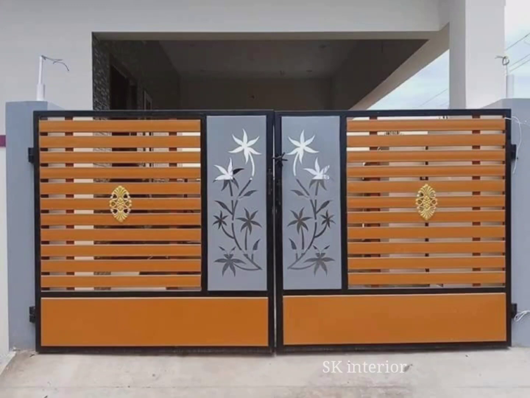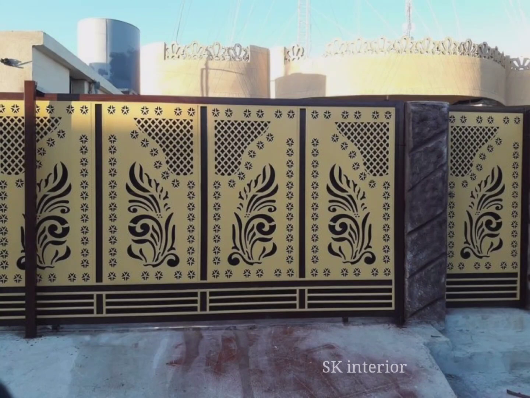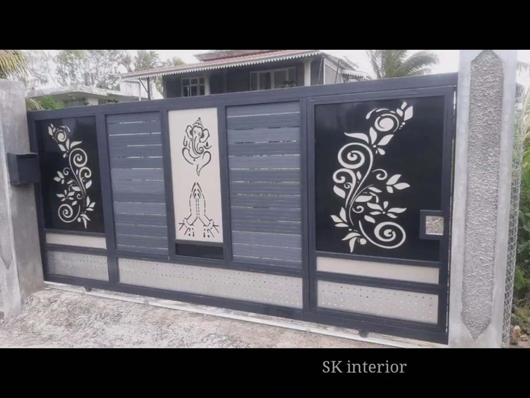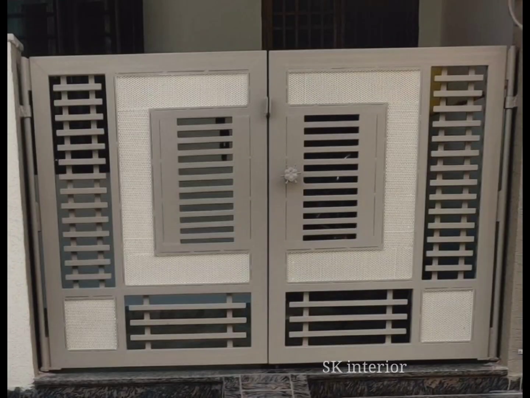They are operated on two sets of rollers which are attached to the wall. Telescopic sliding gates. These gates are ideal if you have limited space but want a wide opening. To allow easy movement, they are operated in a telescopic model.